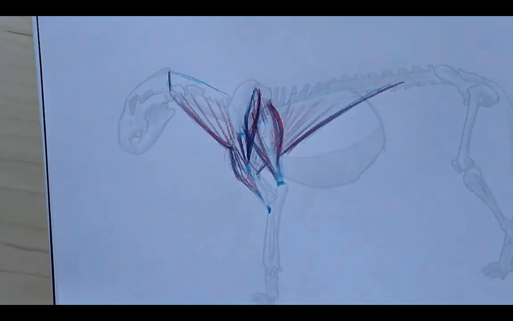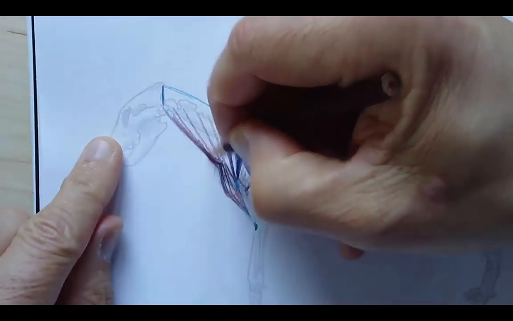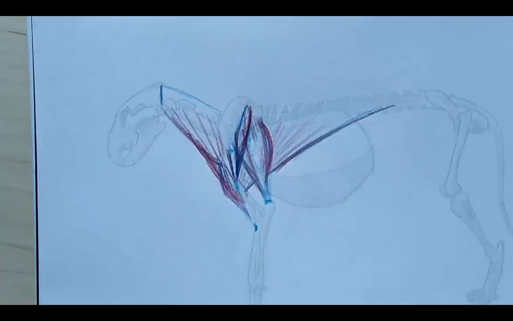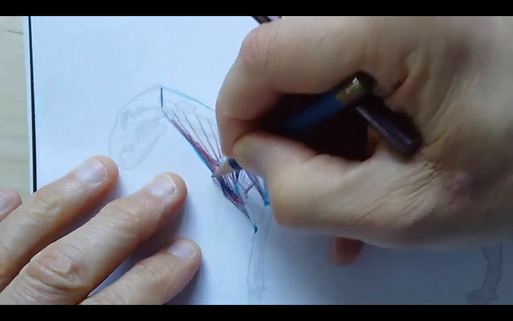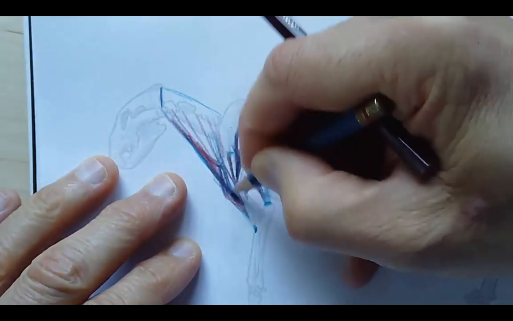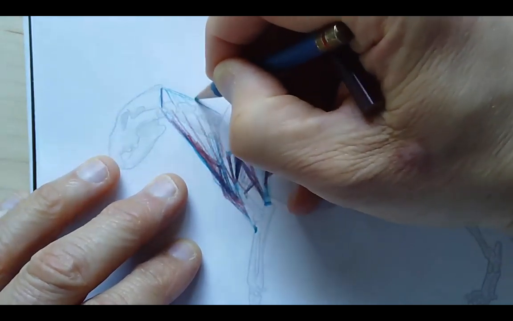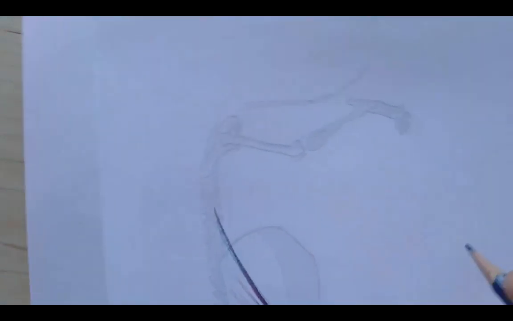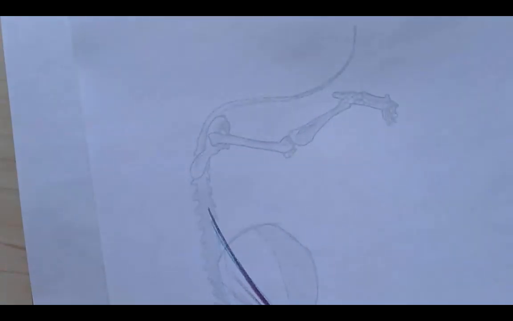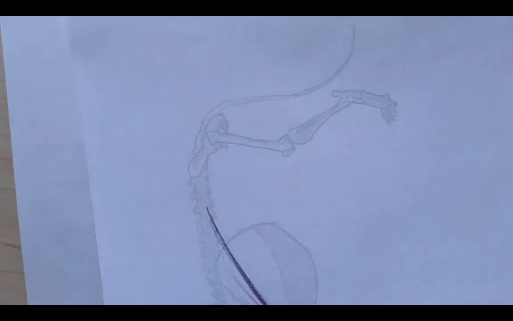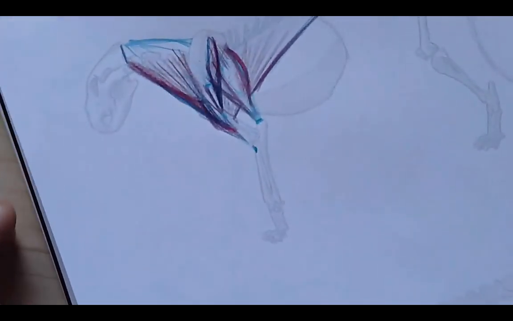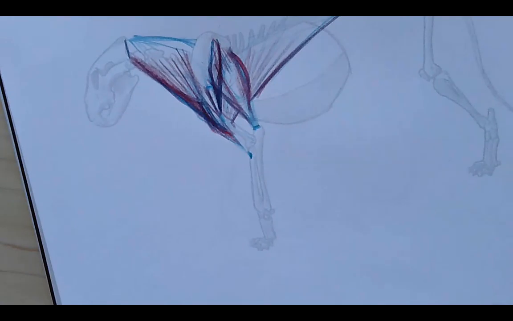This is the brachiocephalus muscle, and it's going to come down here and give us, I'm going to kind of bulge it out here a little bit. And it's going to insert over the humerus there, and that's going to be a big part of the structure of the neck of this beastie.